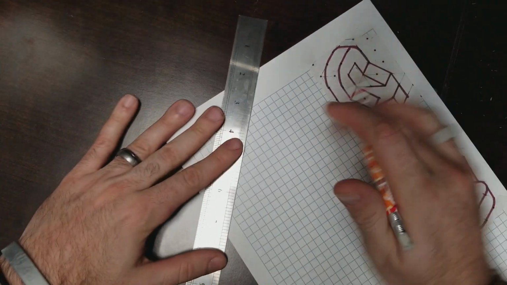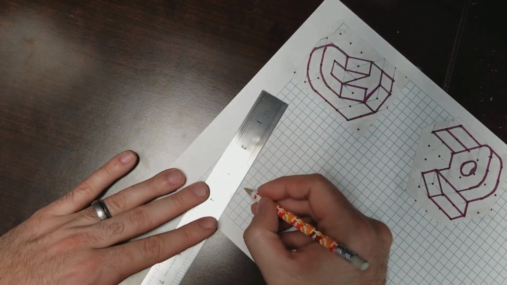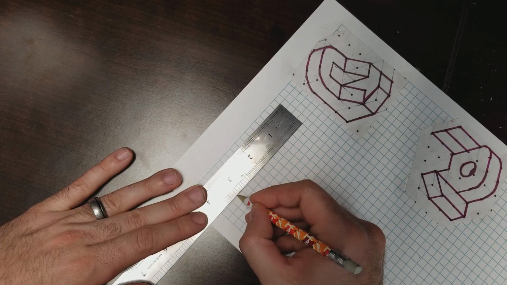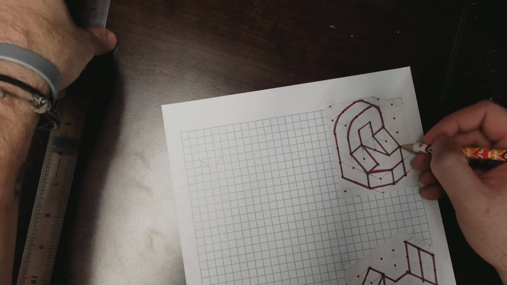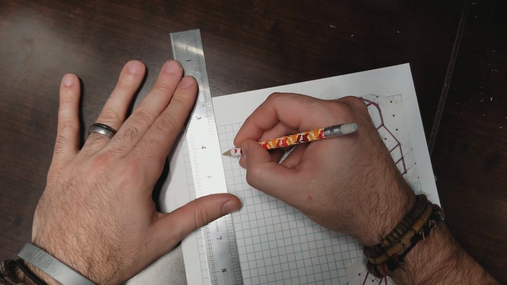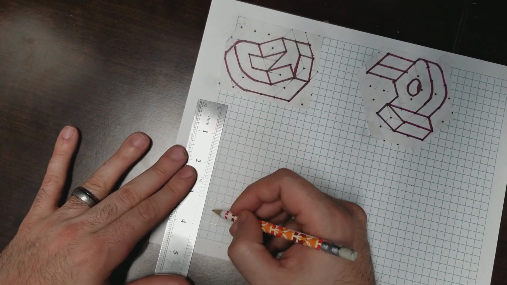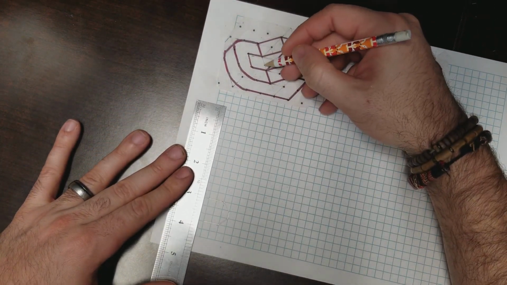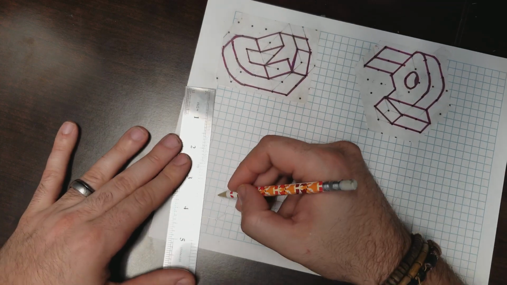I'm probably only going to do 1 here for the example, just for time's sake. Okay, so we got that, and then that goes back 1, 2. And this should be 3, so 1, 2, 3. That's right. Okay.